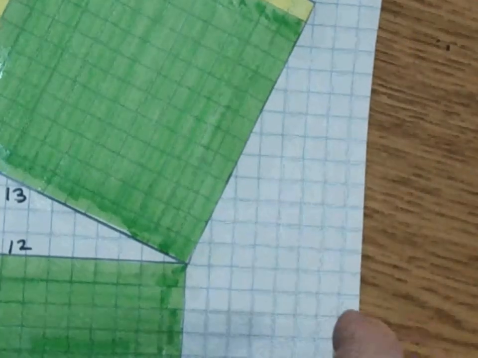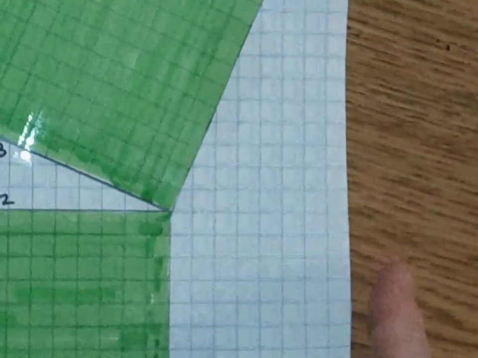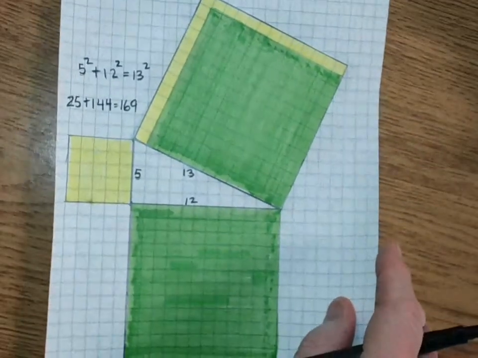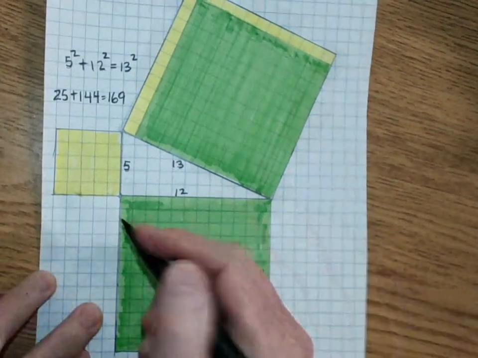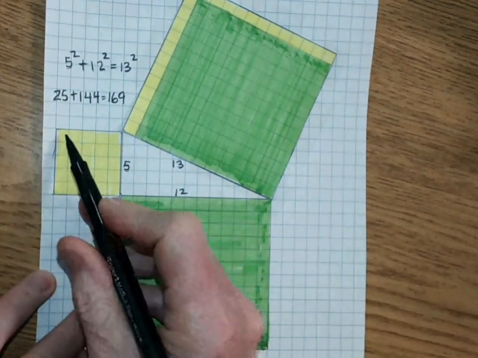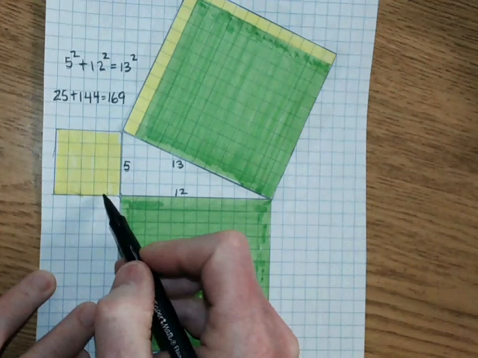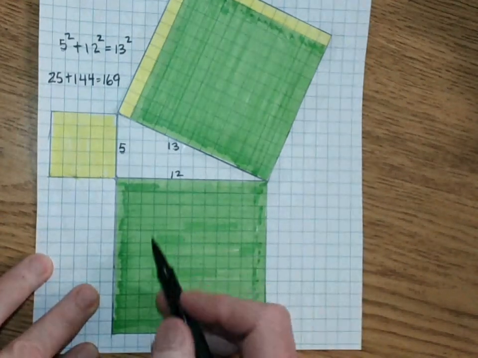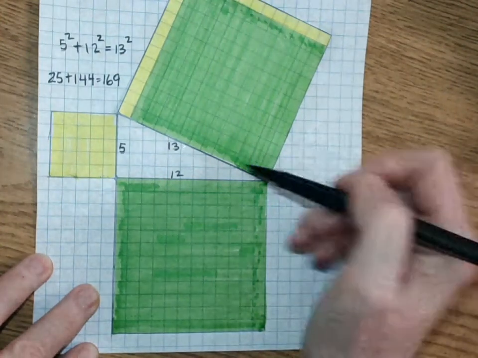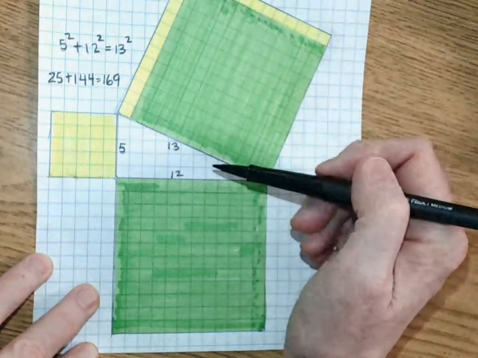Another proof, we can use another what we call Pythagorean triple. Let me make this a little smaller for you. And this is called a 5, 12, 13 triangle. And it turns out that this is a 5 by 5 square with 25 squares. This is a 12 by 12 square. And this is a 13 by 13 square.